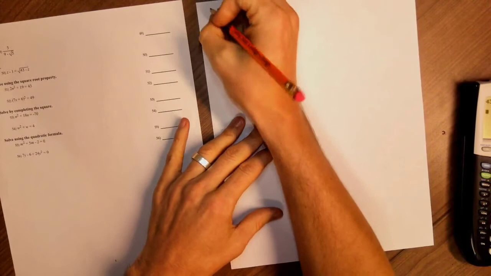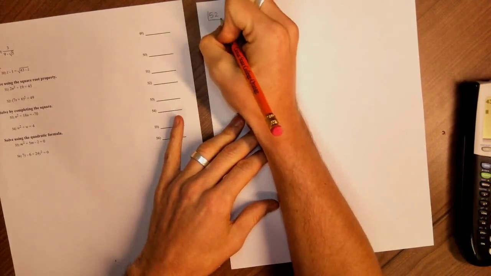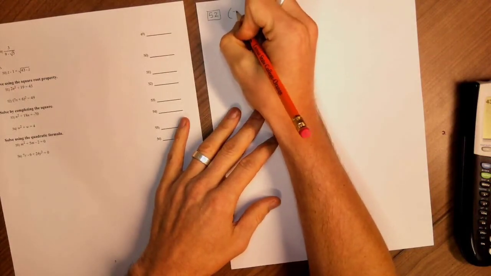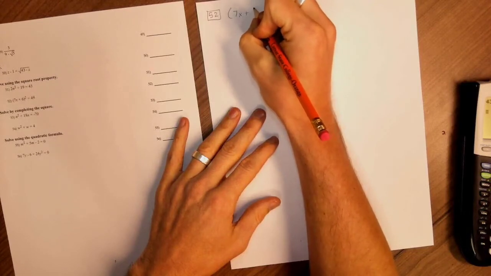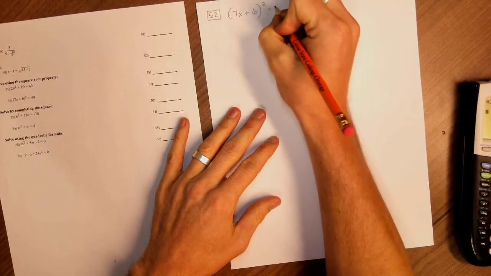Now we're going to do number 52, still using that square root property. We have 7x plus 6 squared equals 49.